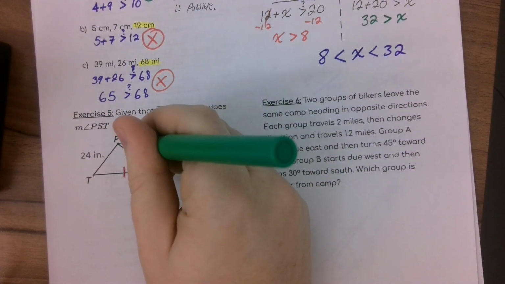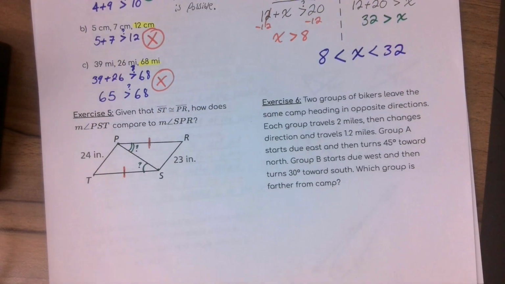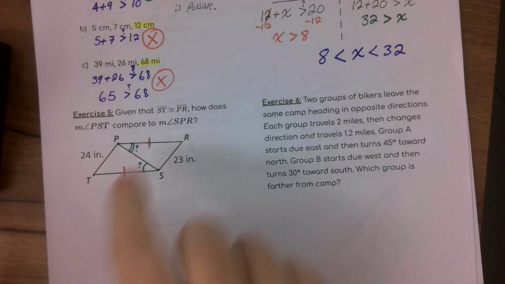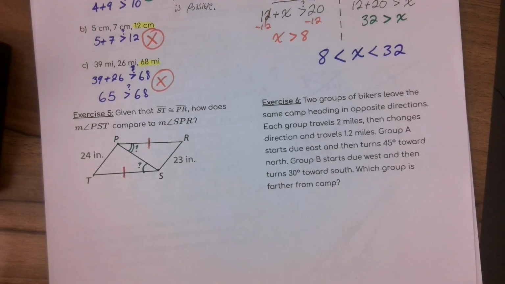SPR is going to be this angle right here. They look congruent, but appearances can be deceiving. We want to figure out all we can using the hinge theorem. Here's the problem. The hinge theorem is contingent on us knowing that two sides of these triangles are congruent. We only have one congruency marking.